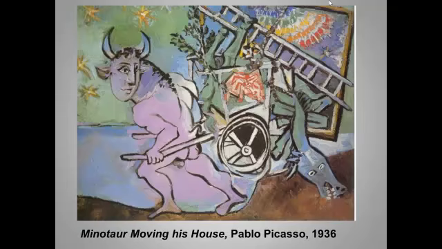I mentioned that Lam was a protégé of Picasso's. We've seen paintings from Picasso's Blue Period, several of his Cubist works, but he also spent several years painting Surrealist works. Here's a painting that features the Minotaur from the legends of ancient Crete.